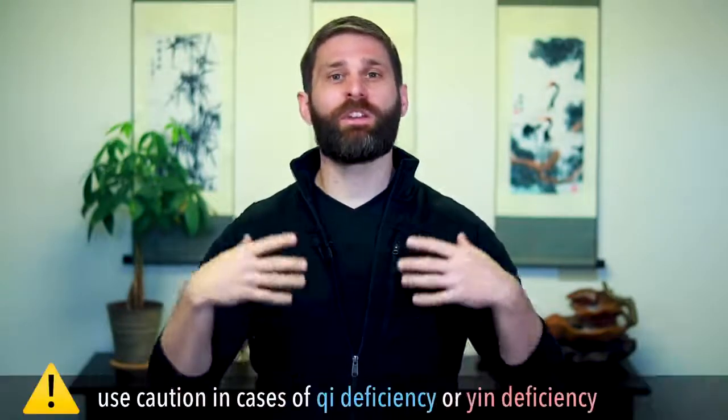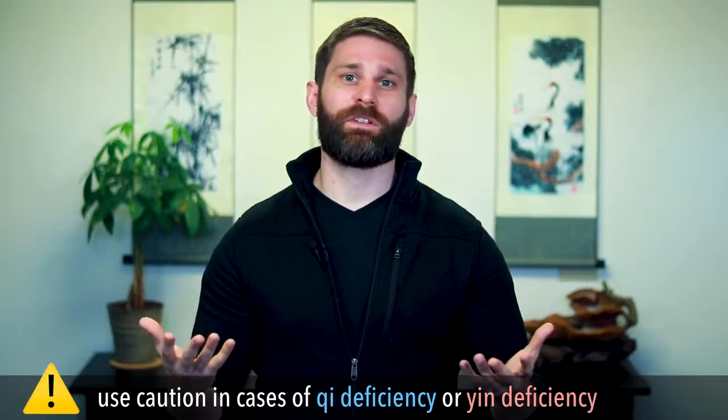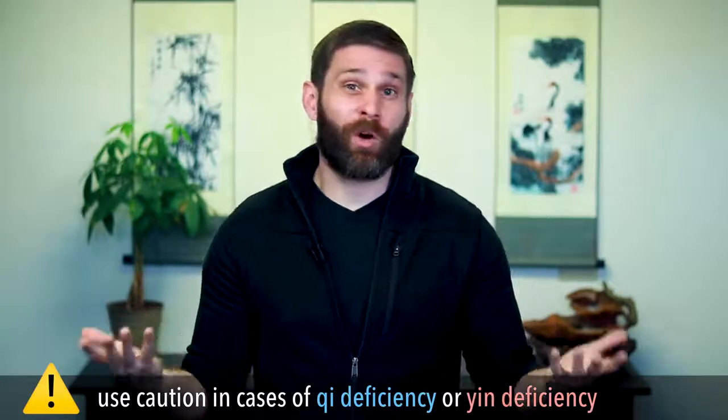So it's that kind of spiciness. And then, since acrid herbs are dispersing and drying, we'll want to use caution in cases of deficiency. Basically, if a person is already low on qi, we don't want to disperse what little qi they have left. And finally, we have salty.